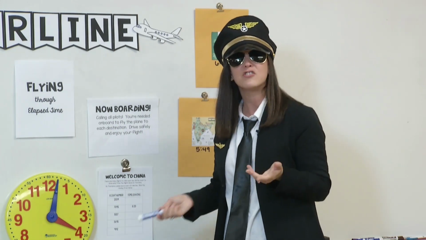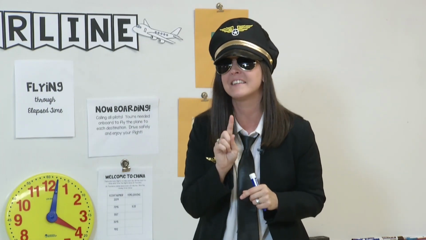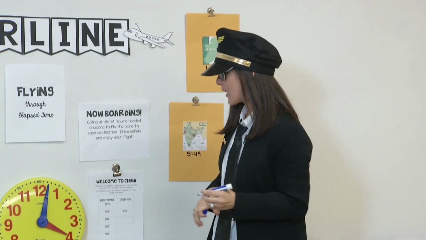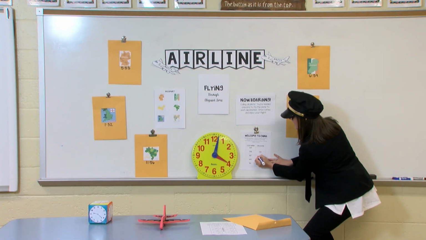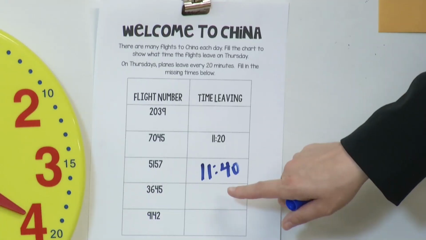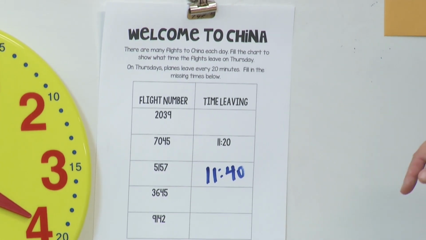So the next one's pretty easy, okay? Is our hour changing? It's not, because how many minutes make the next hour? 60, and we're only at 40, right? So our next time leaving would be 11:40. So flight 5157 will take off at 11:40. Okay, let's go to the next one.